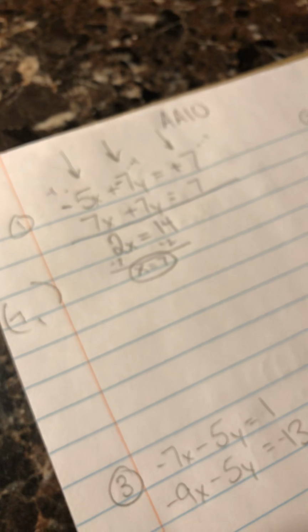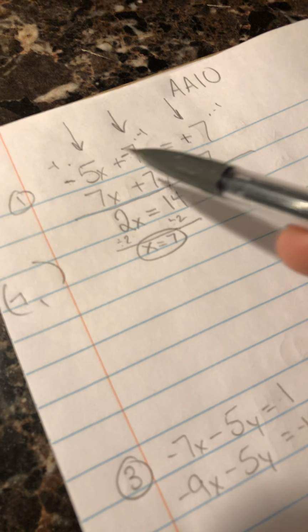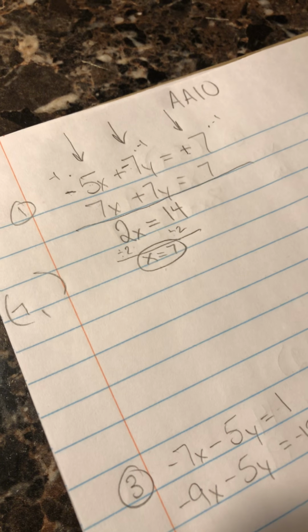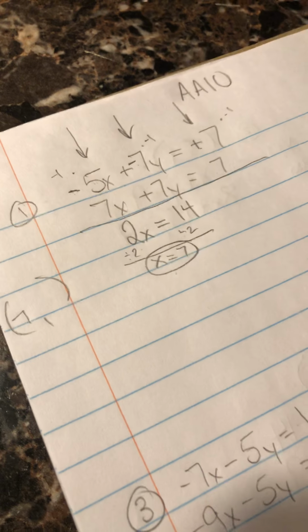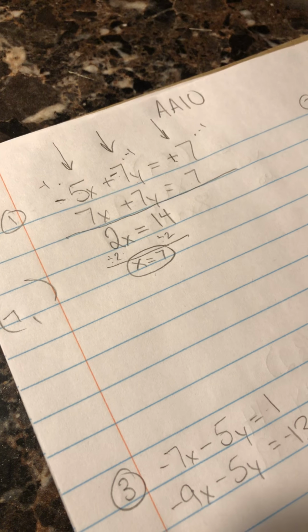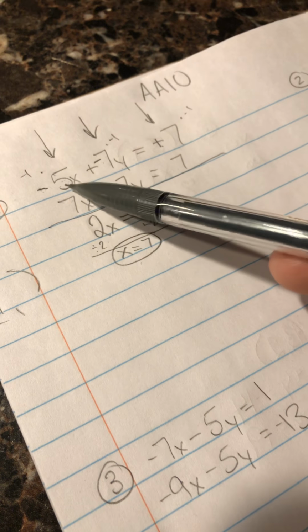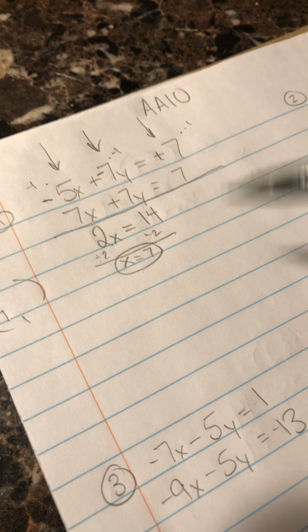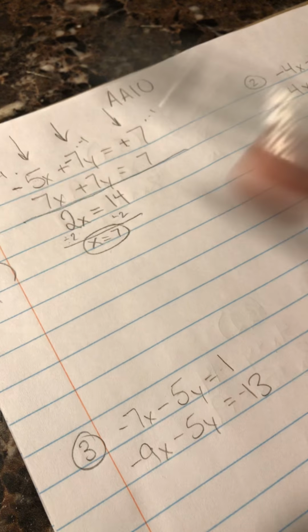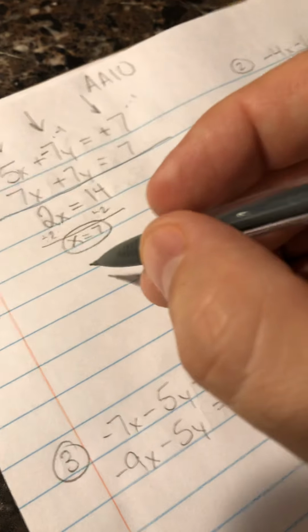So now, figuring out the y, you got to plug this x back into one of these 2 equations. And if you're ever going to plug it into the one you changed, you can't do that. You must plug it into the original problem. Okay, so you can't plug it into -5x because that wasn't the original problem. So just for saving a little bit of time, I'm not going to worry about changing this back. I'm going to go ahead and plug it into the bottom equation.